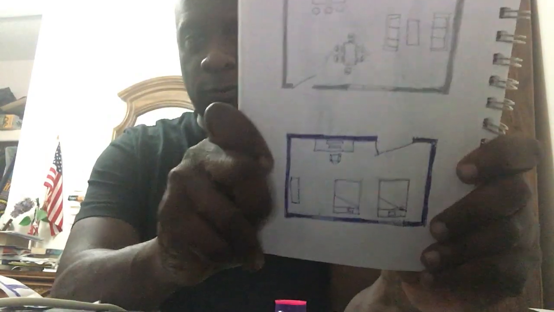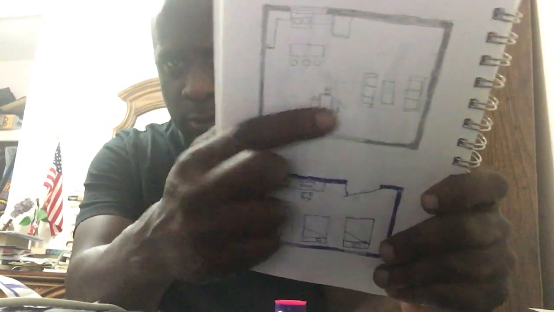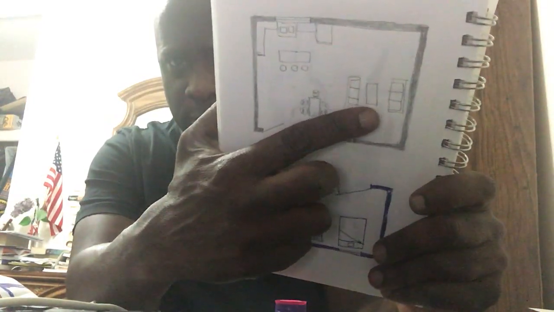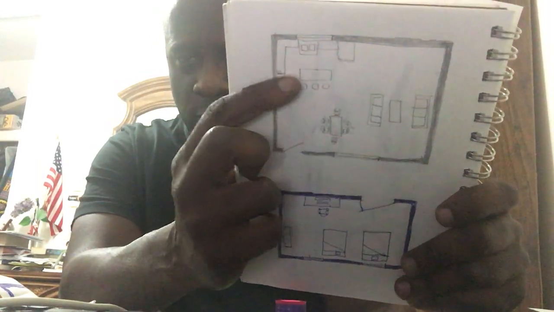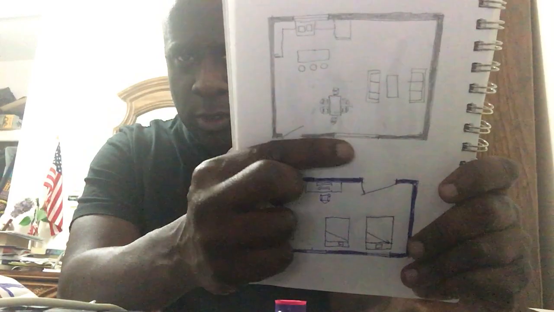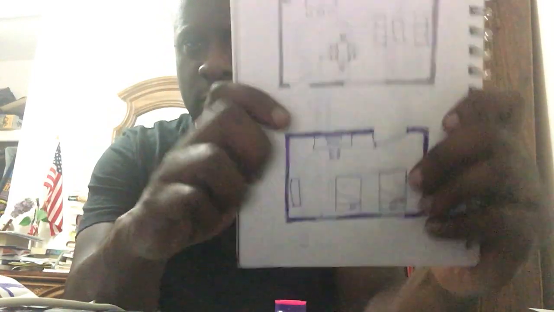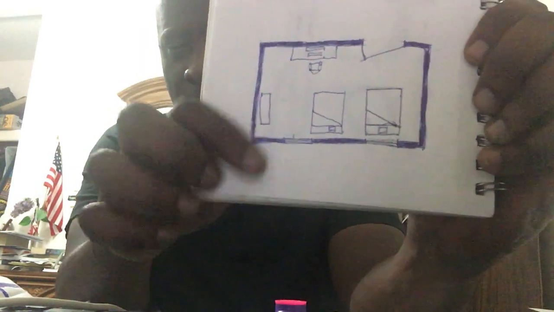Alright, back with you once again, and I'm going to show you some drawings that I have done. Now the first set of drawings, I'll show you some of these floor plans right over here. You can see here the square, the two sofas, chairs, and a kitchen set, a door, and windows here. It's a dining room set.